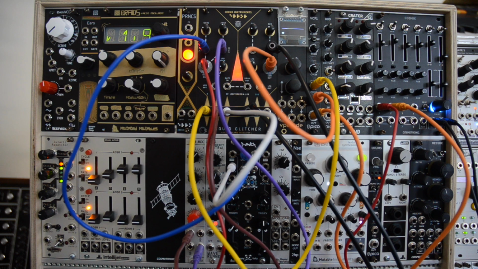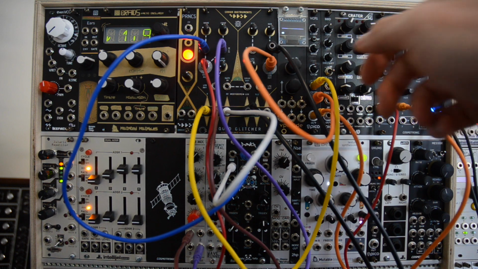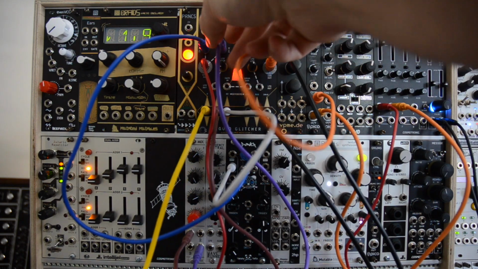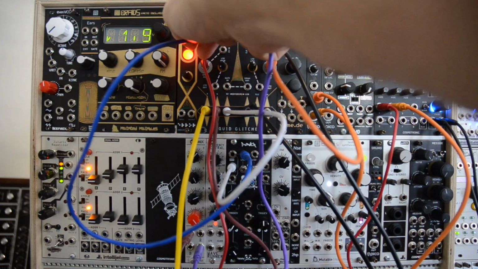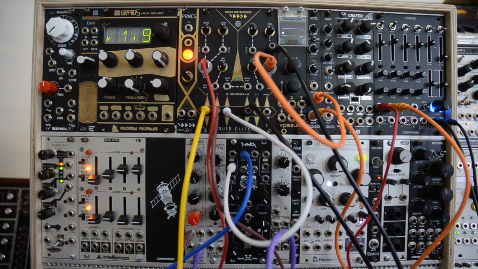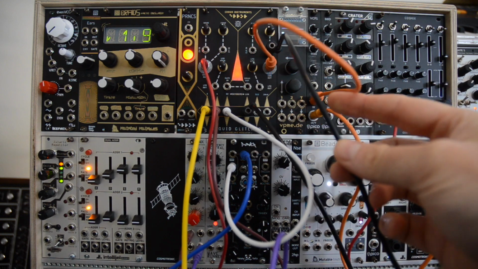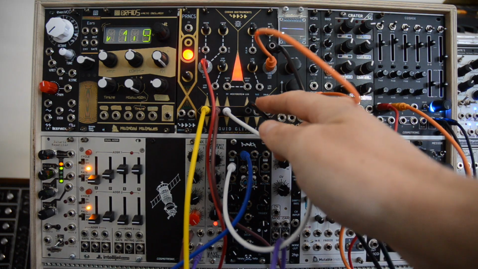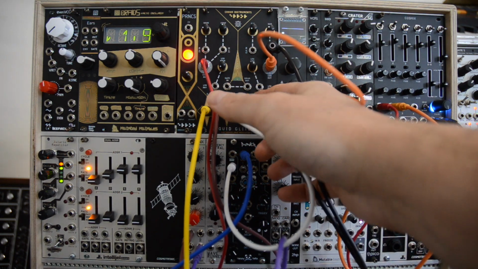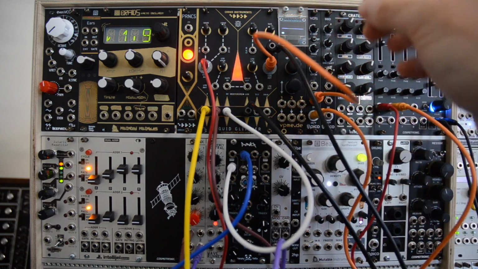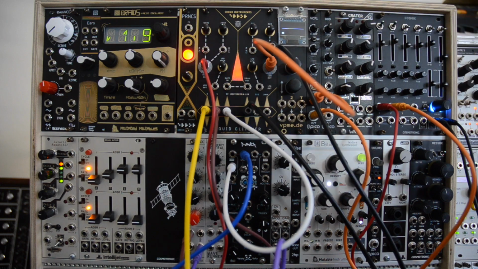Now this is another really easy patch. Let me remove all the modulation. Actually, the only modulation that's going into Liquid Glitcher at the moment is the square LFO coming from the 128 divided clock, but it's going through an attenuator to attenuate the level of the modulation.